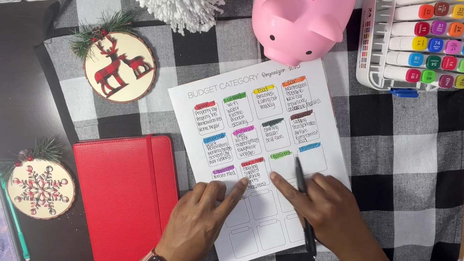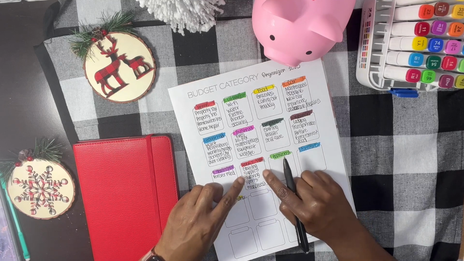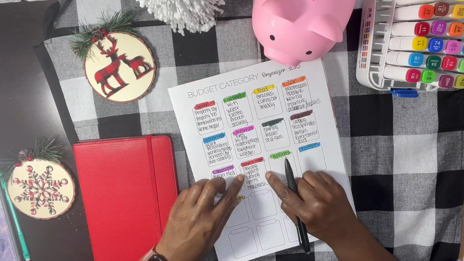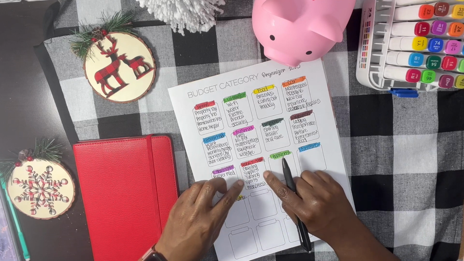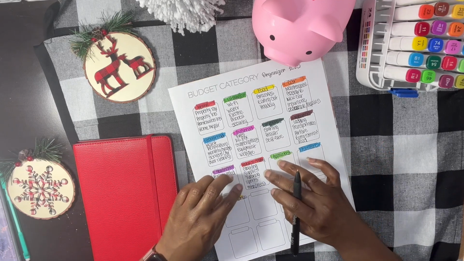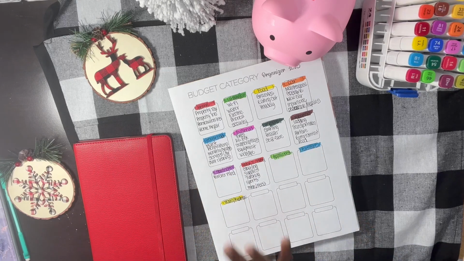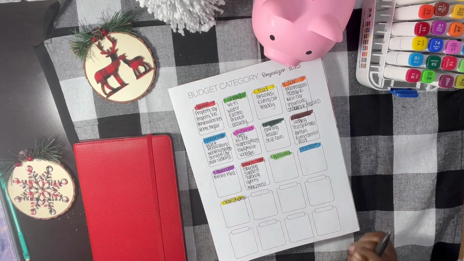Also, with the back to school, I am going to start saving for my son's 11th and 12th grade year, because I know that there's prom and there's all types of these events and things that they want to do. So I want to start saving up for that as well, but that would be a separate category. And I'll talk about that in a separate video.